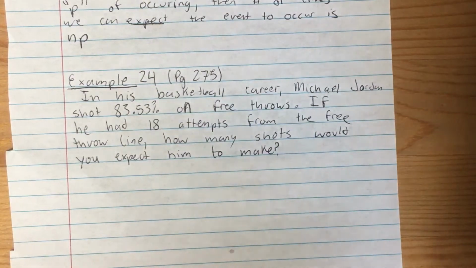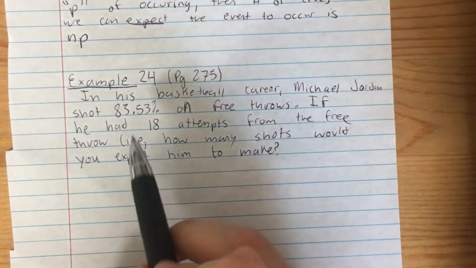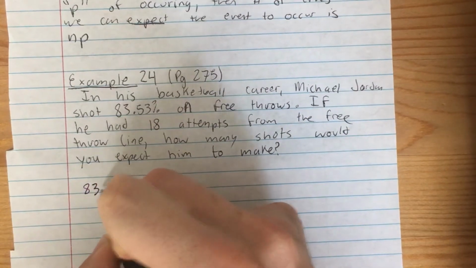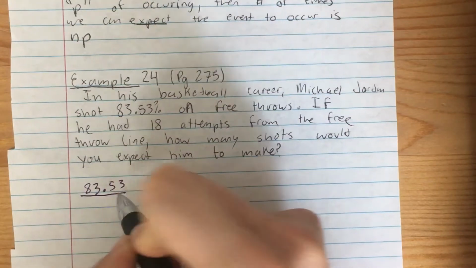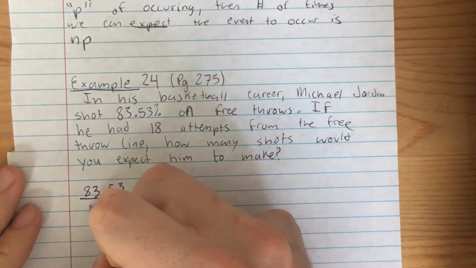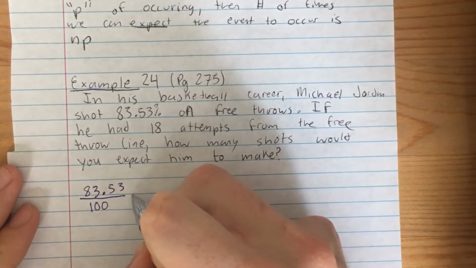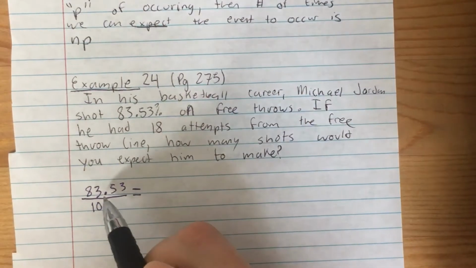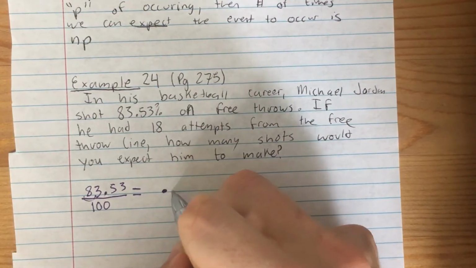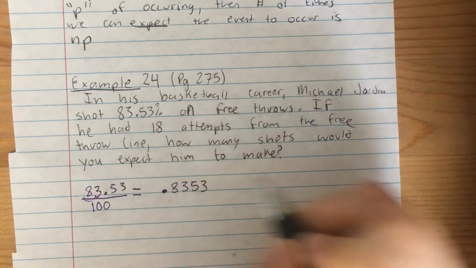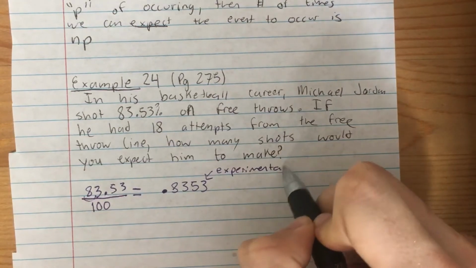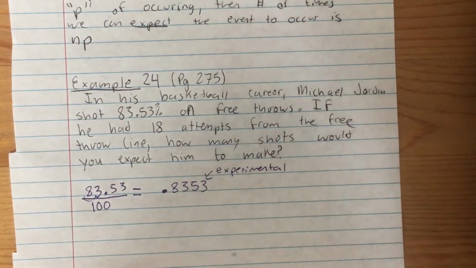All that we've got to do to calculate that is, first off, we need to get this percentage as a decimal. If you're ever wondering how to get from percentages to decimals, per means division and cent means 100. So to convert it to a decimal, all you have to do is divide it by 100, which is in effect just going to move this decimal over 2 spots. So we've got 0.8353. This is the experimental probability. And so we want to take 83% of his 18 attempts.